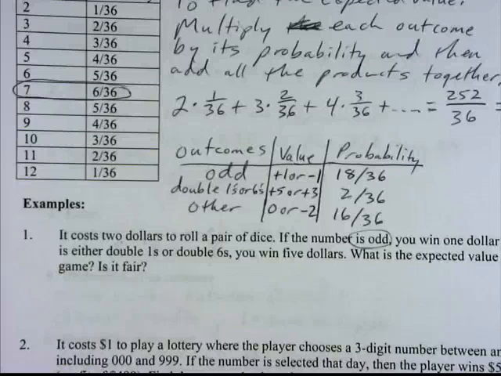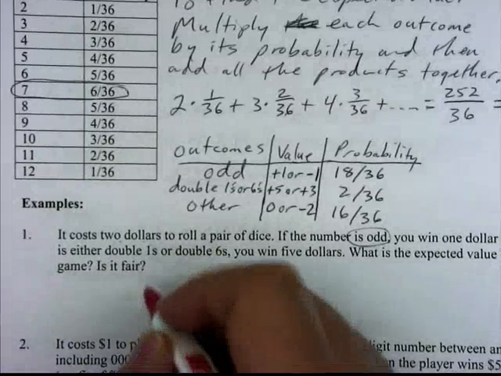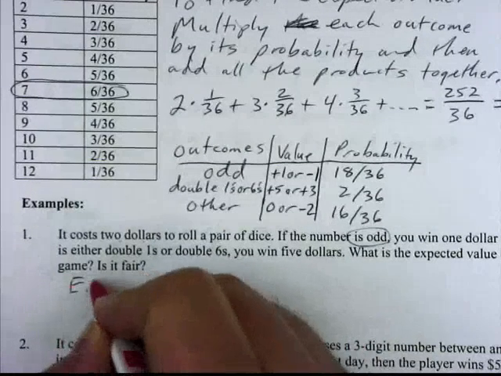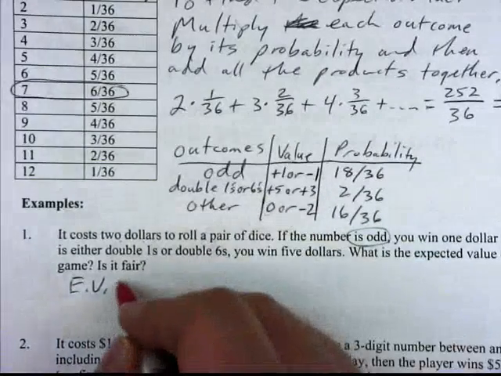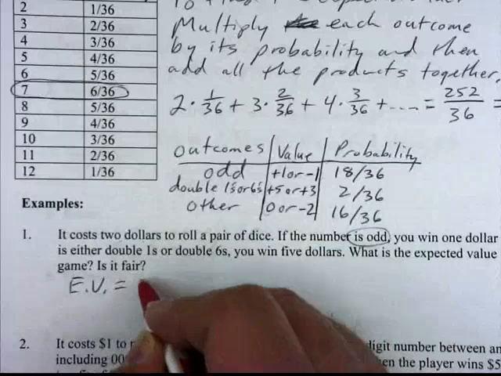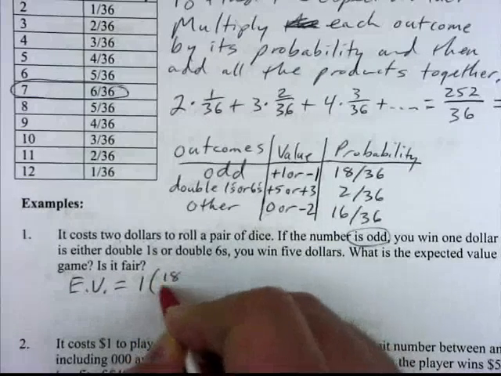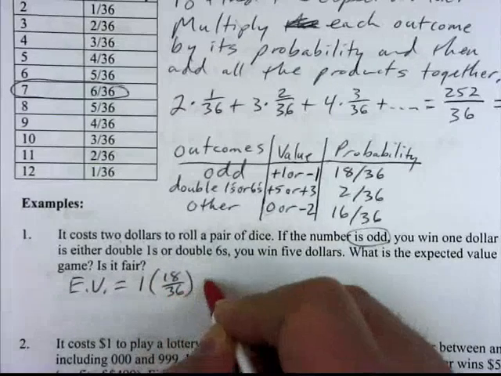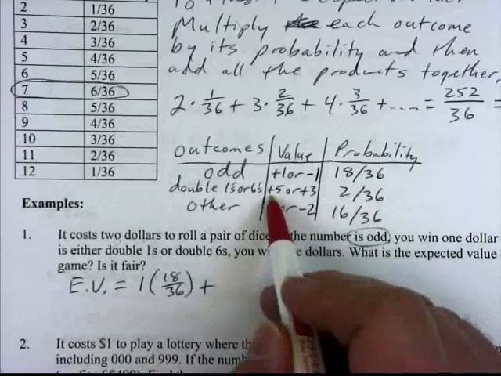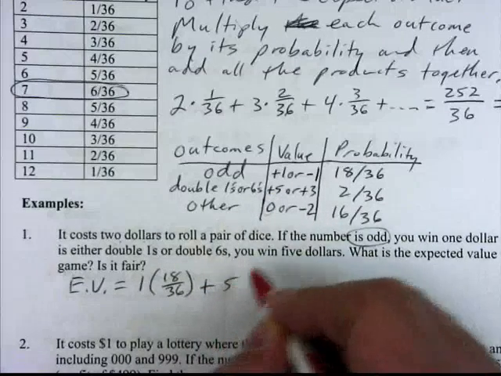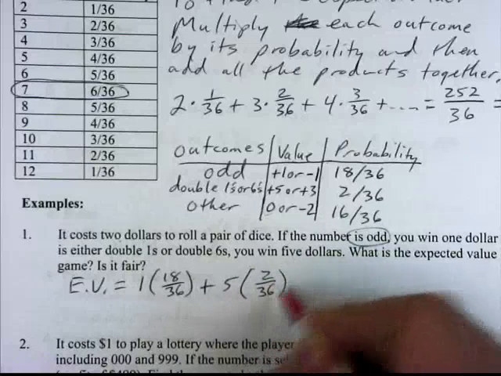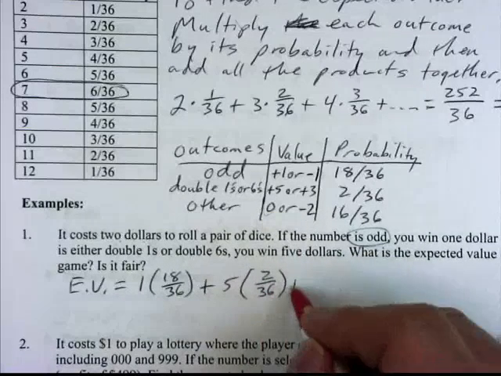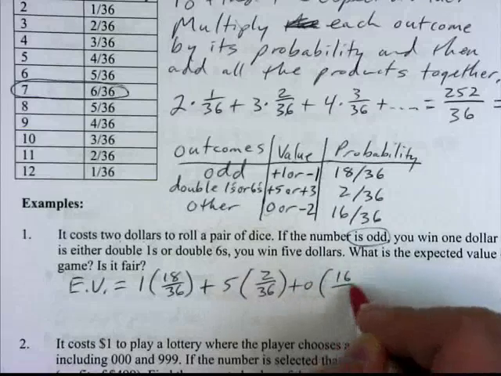So now let's look at my expected value. And remember, I'm going to do this both ways. I'm going to do it first off with this first value. So my first value is a 1, and the probability of that is 18/36. Plus my second outcome, the value of that is a 5, and my probability is 2/36. And my third outcome is a 0, and the probability is 16/36.